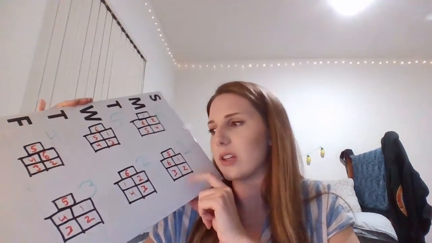Table groups 1, 2, and 3 will be explaining the different types of point of view. Table group 1 will be first person point of view. They have to gather some evidence from the book and explain what first person point of view is. Table group 2 will be explaining second person point of view, and table group 3 will be explaining third person point of view. Now, table groups 4, 5, and 6 will be doing something slightly different, but it'll still be related to what we've learned so far.